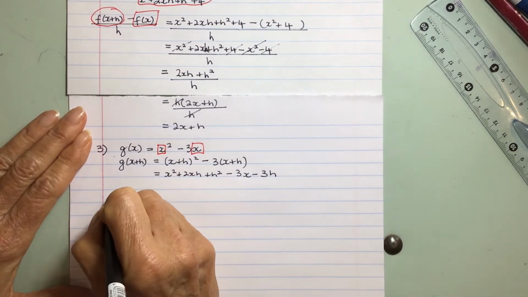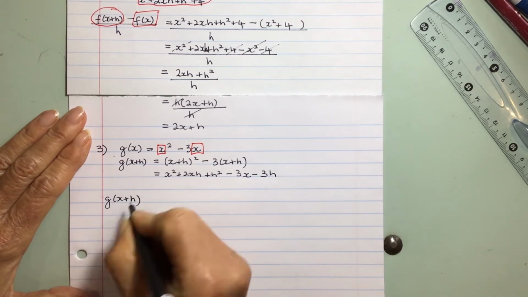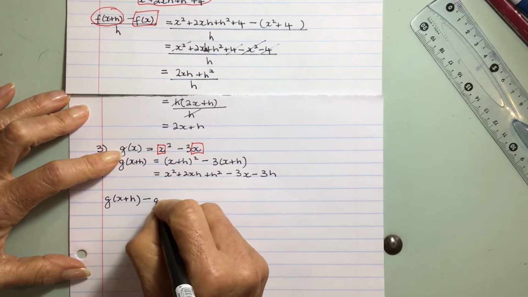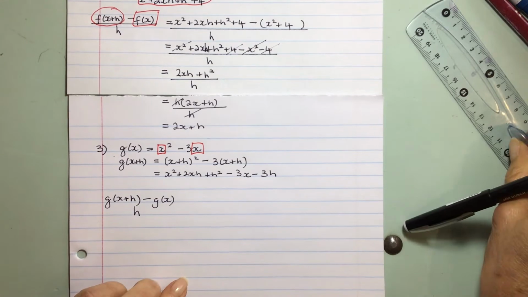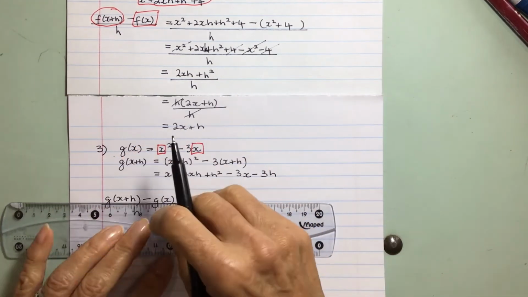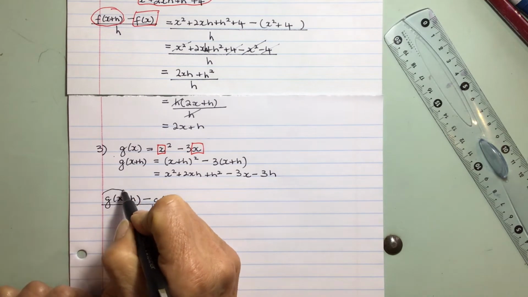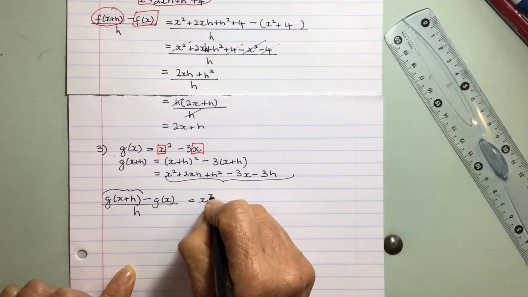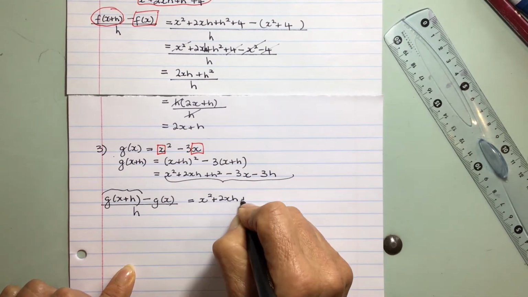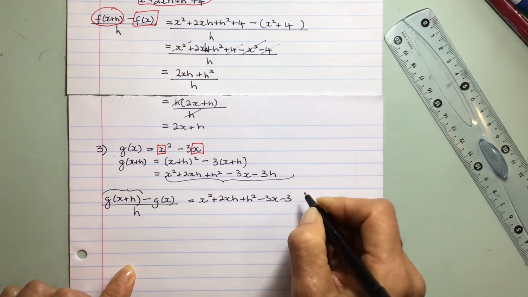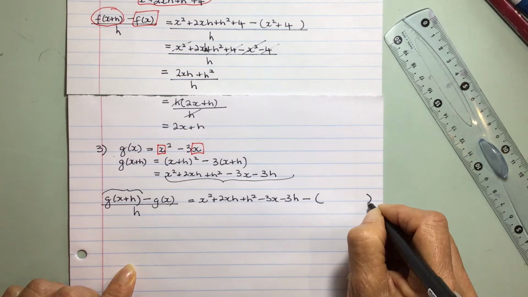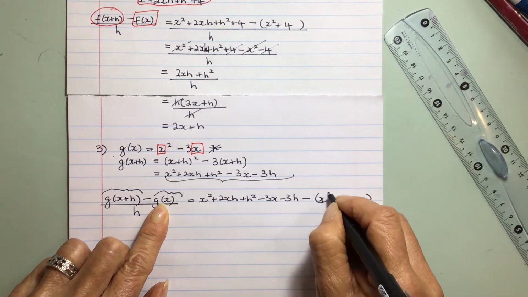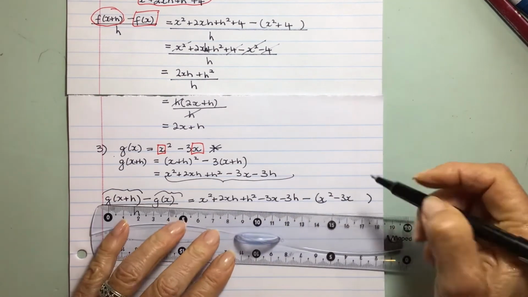Right, now we're ready to substitute into the formula, and I must use g now because the given function was called g. So it's g of x plus h minus g of x all over h. And we've worked out that the g of x plus h is equal to x squared plus 2xh plus h squared, all of that. From that, we'll subtract the g of x, which is the given function, in brackets, so you don't make mistakes with signs.